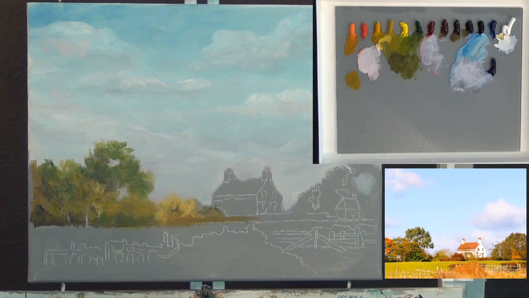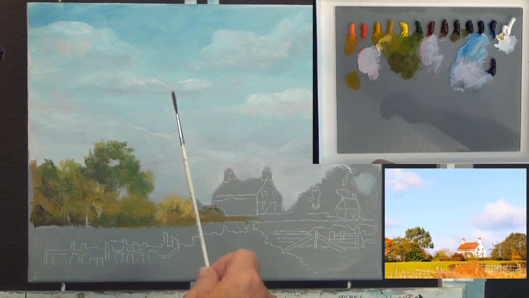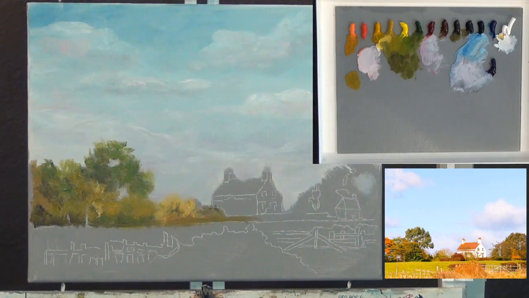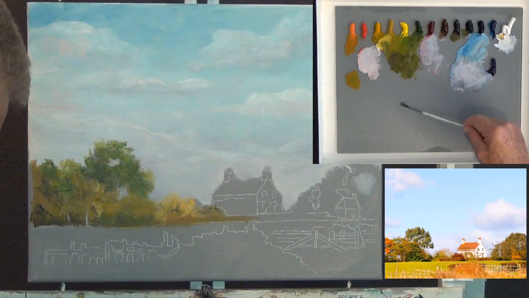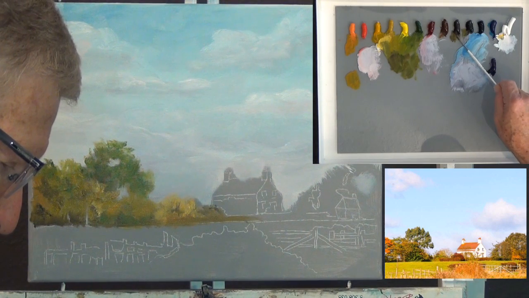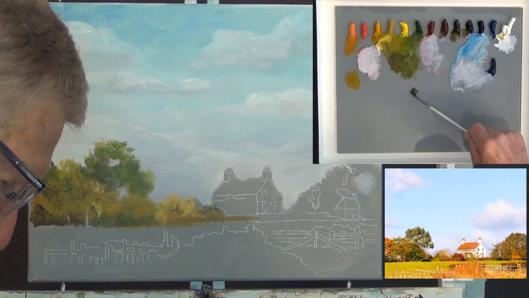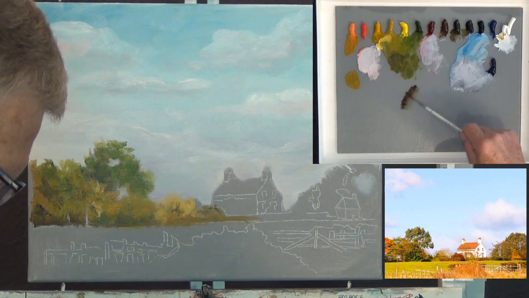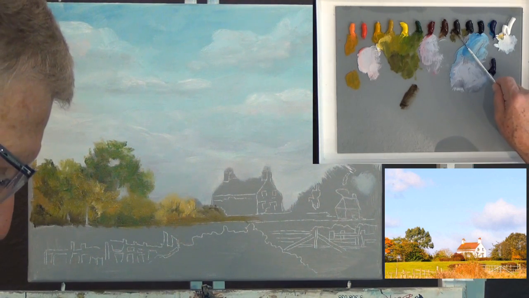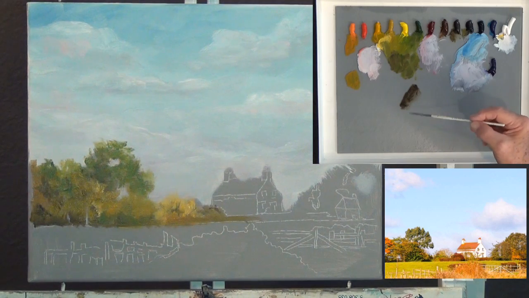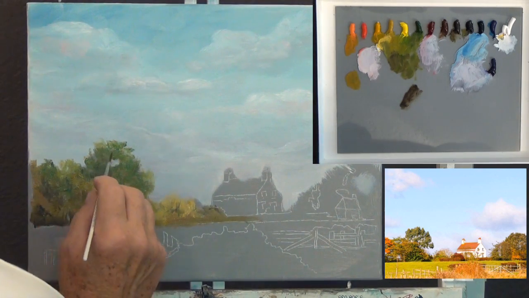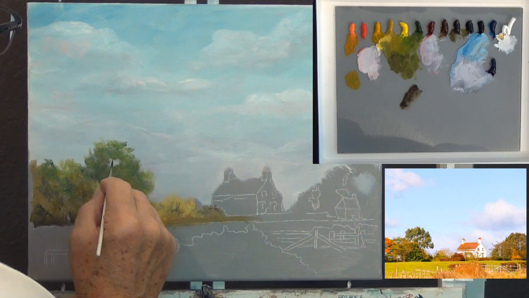Okay, I think, well, I've got this here. I'm going to get out my script liner and put in some of the tree trunks. One way to do that is to get some thinner here and get a lot of thinner on your brush, get a very thin mixture. You could also use some of the liquid with this if I wanted, but I'm going to put a few tree trunks in here.